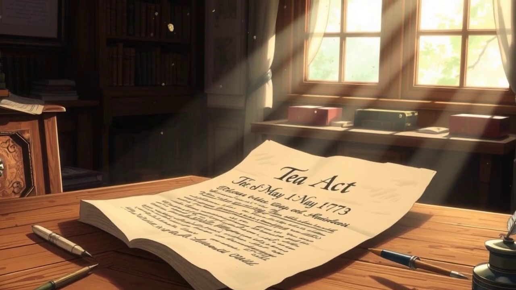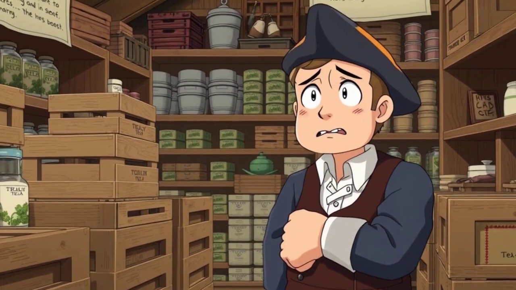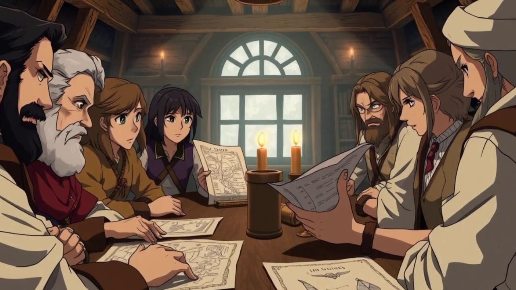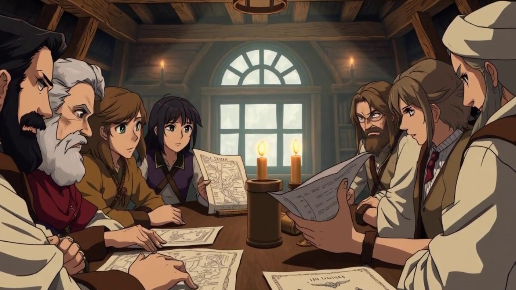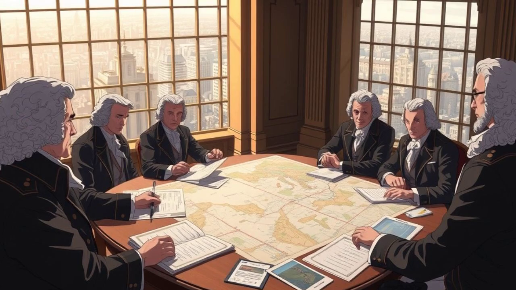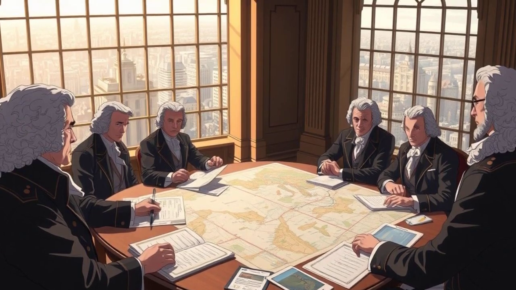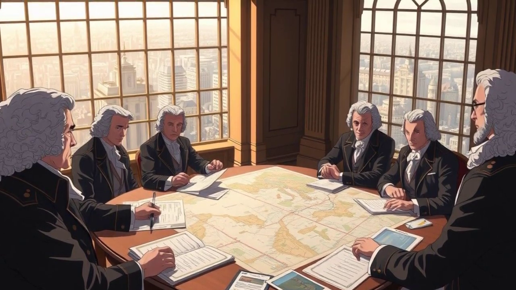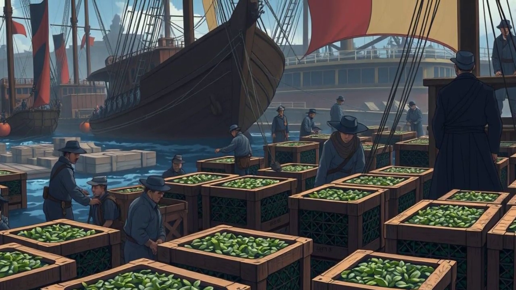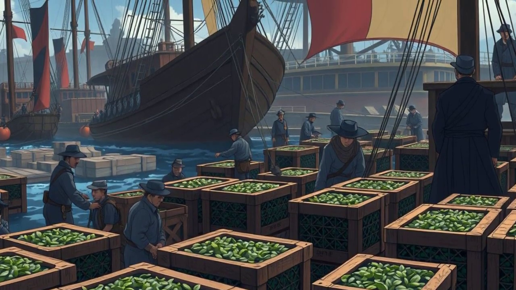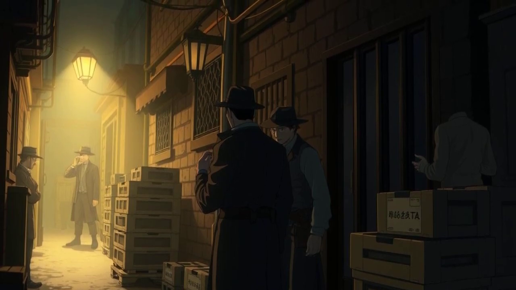The real catalyst was the Tea Act of May 10, 1773. Surprisingly, this act lowered the price of tea in the colonies. But how could a price reduction lead to revolution? This is where the story gets interesting. The Tea Act was a strategic move by the British government to bail out the struggling East India Company, a vital component of the British economy. By granting the company a monopoly on tea sales in the colonies and eliminating certain taxes, the British aimed to undercut colonial merchants and smugglers.